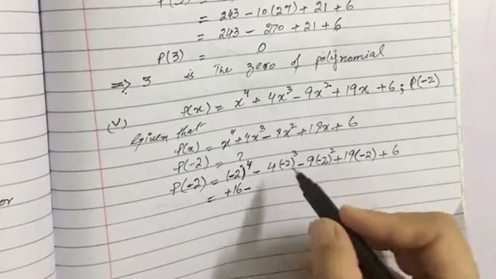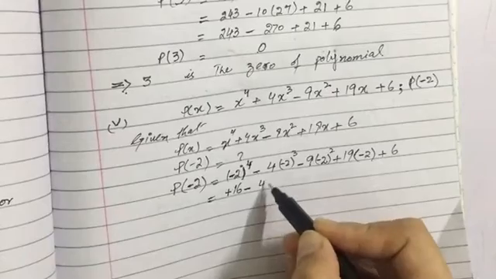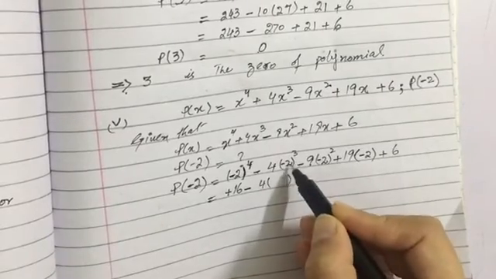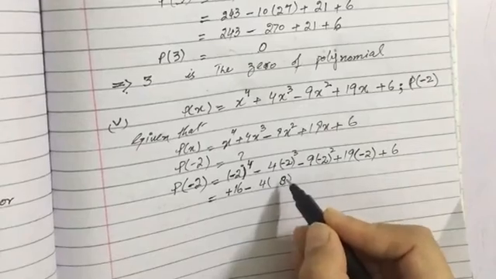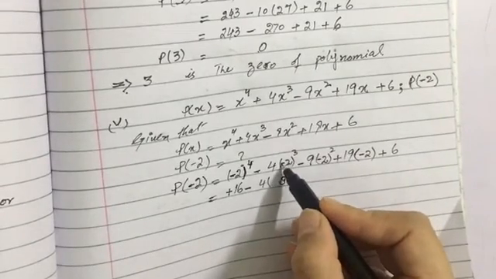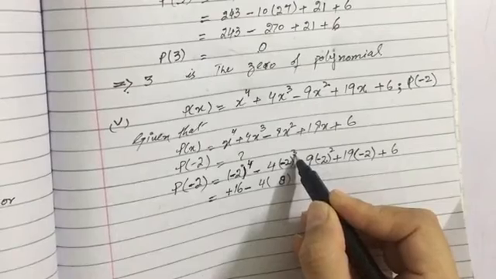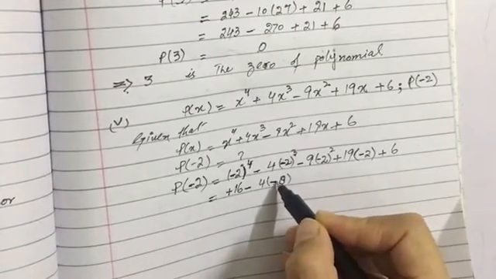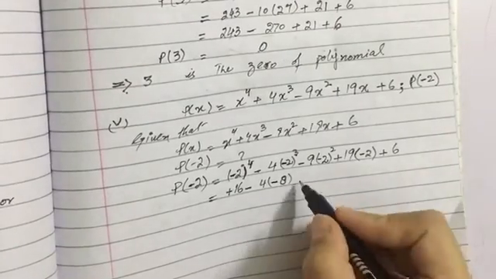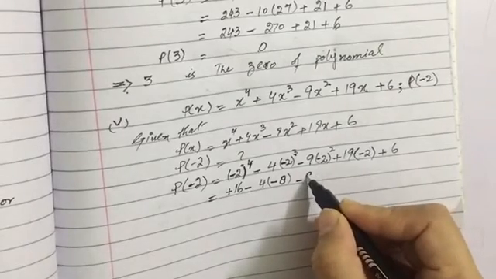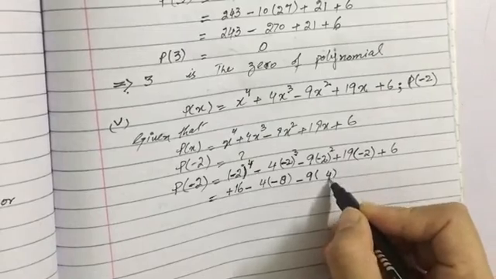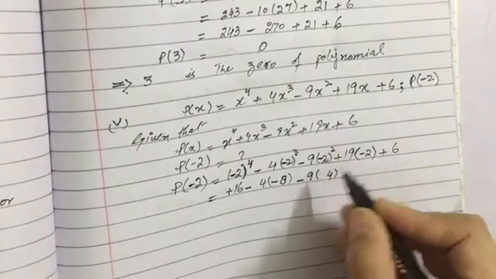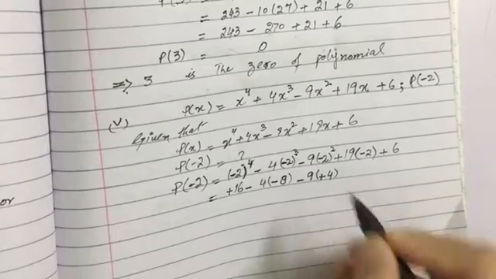Minus comes here. 4 into 2 raised to power 3 is 8, and minus with odd power will remain minus. Minus sign here. 2 square is 4, and minus with even power is converted into a positive sign.